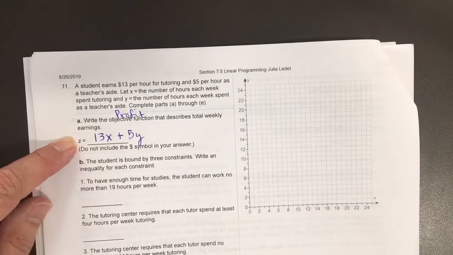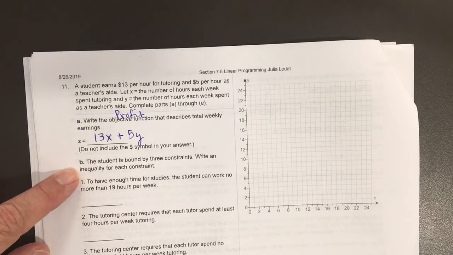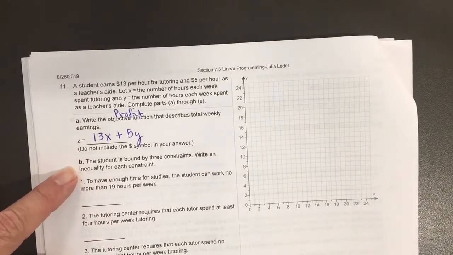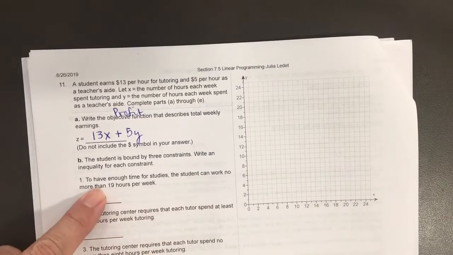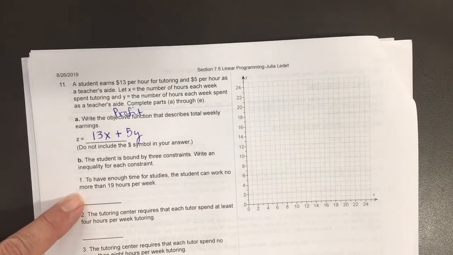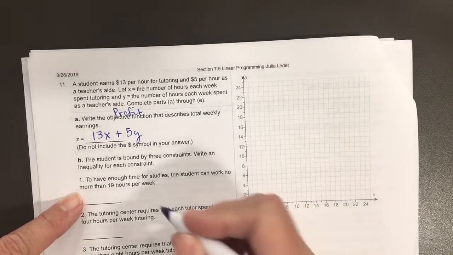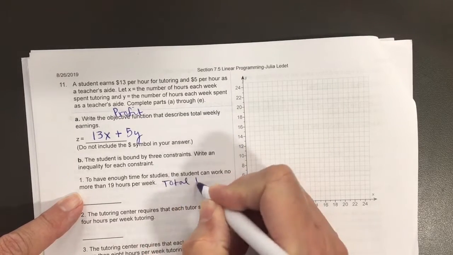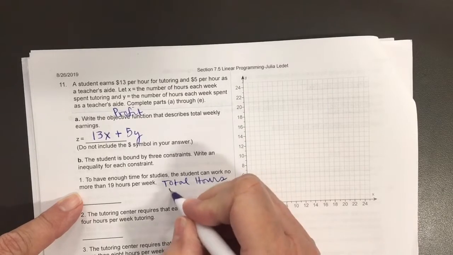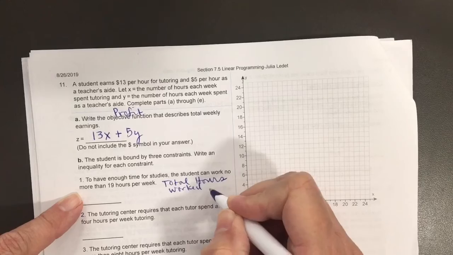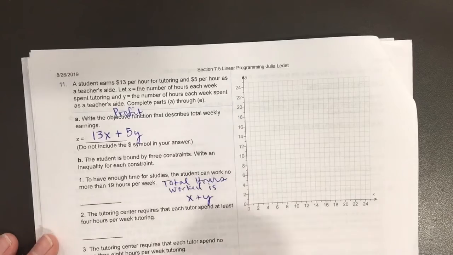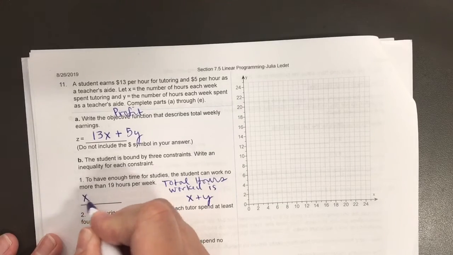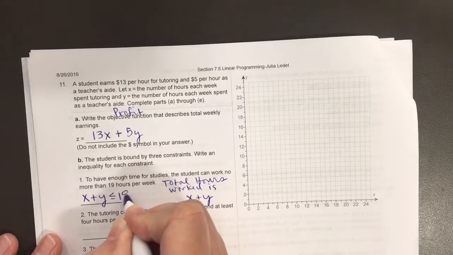You don't type that. Part B, the student is bound by 3 constraints. Write an inequality for each. Well, the student has to have enough time for studies. This student can work no more than 19 hours per week. The total number of hours worked would be X plus Y. And so my inequality for this, X plus Y is less than or equal to 19.